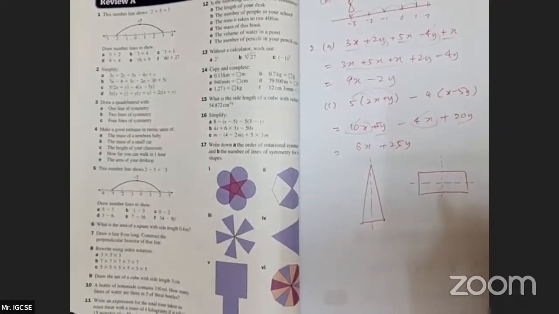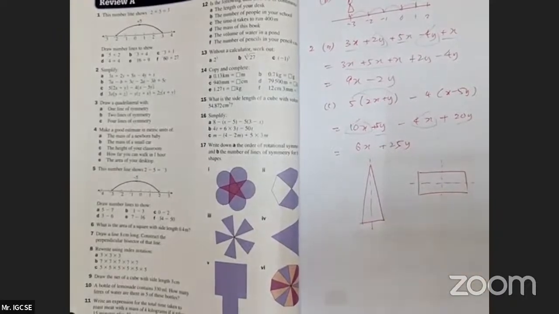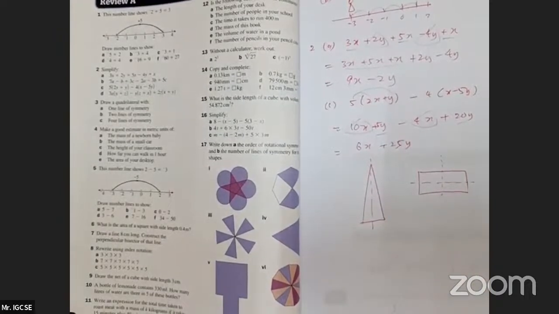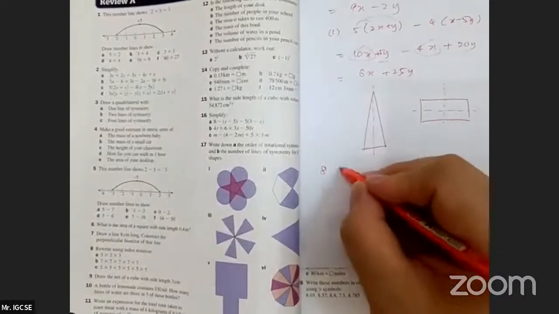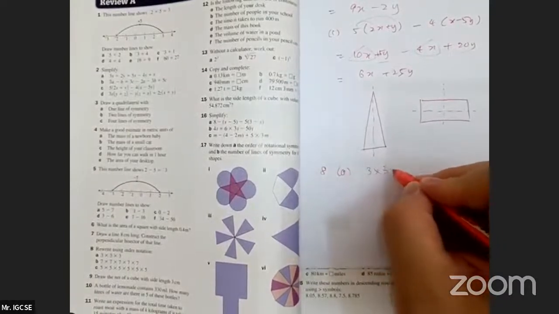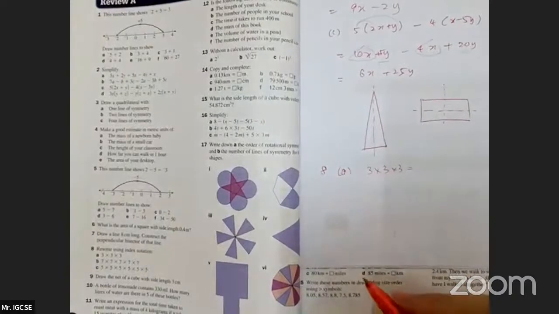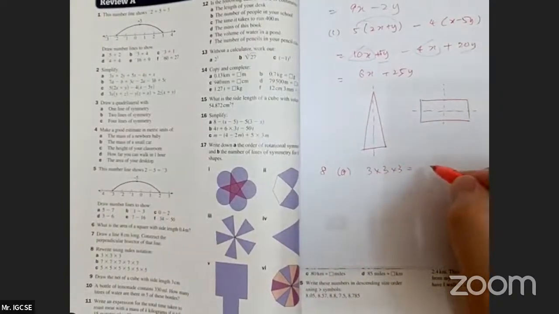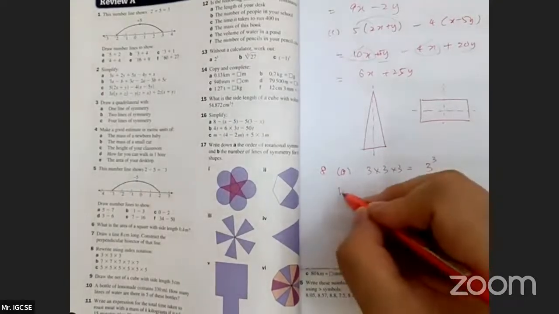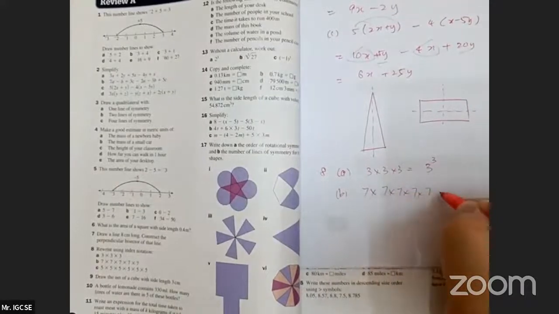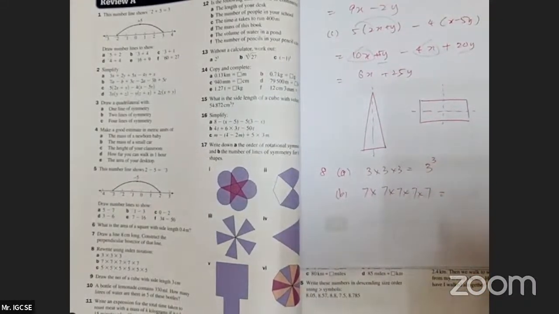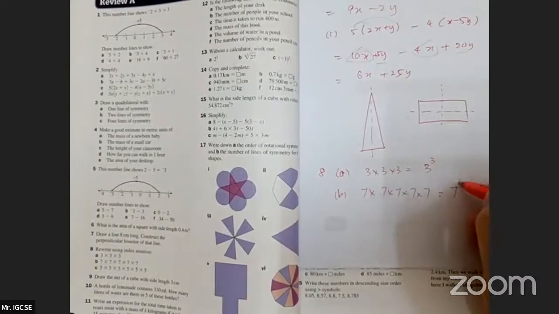Then we go to number 8, which is more interesting. Write the index notation. For A, when you have 3 times 3 times 3, we have been learning that this is 3 to the power of 3. For B, we have 7 times 7 times 7 times 7 times 7. I have five 7s here, so it's 7 to the power of 5.